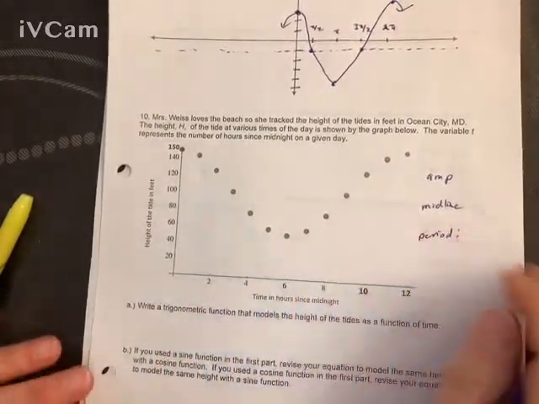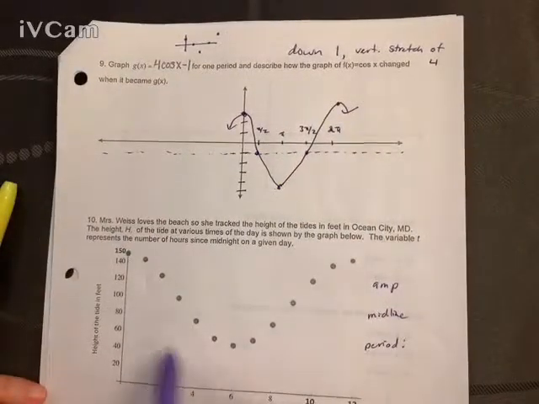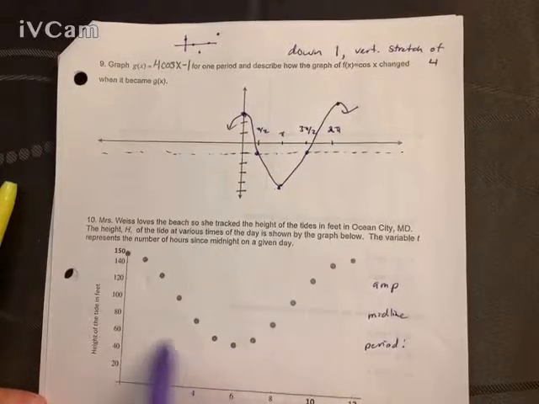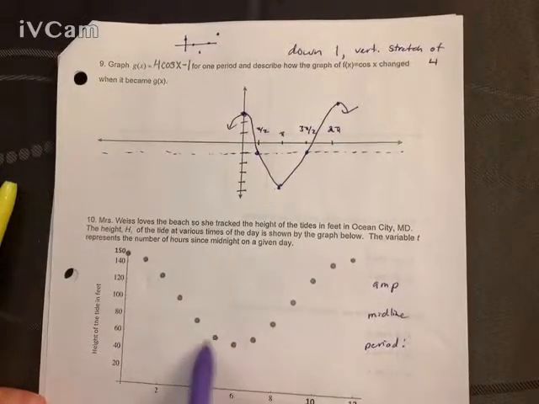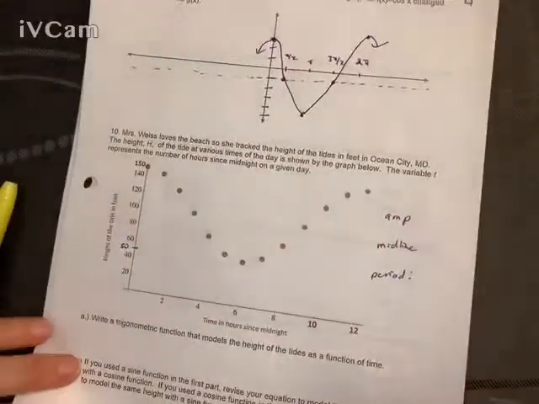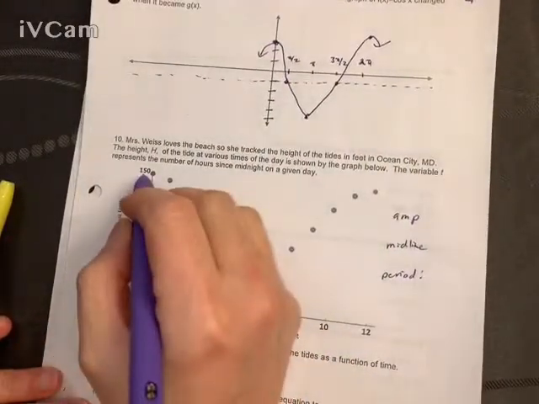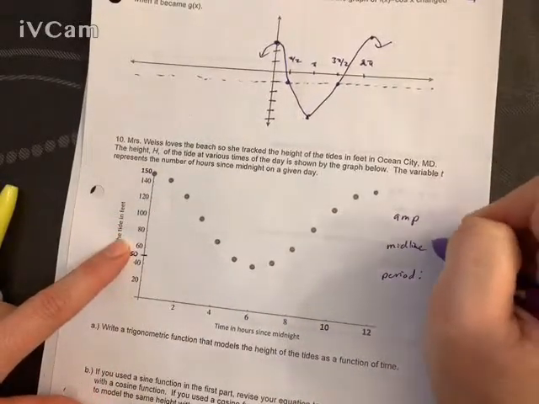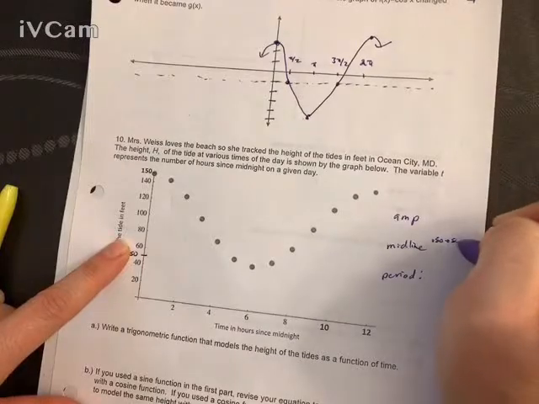So I feel like the bottom, hold on, I have to take a look at this. I feel like the bottom is at 50. Like I feel like this point is here at 50. Okay, so I feel like that's the minimum and that's the maximum. So I'm going to use my formula. For the midline, I'm going to do 150 plus 50 over 2.